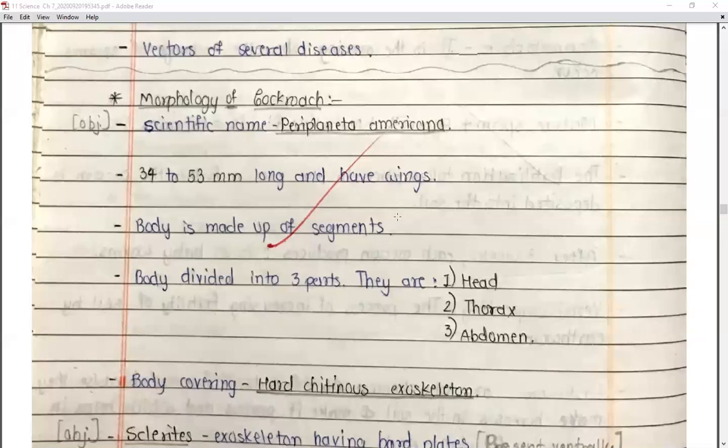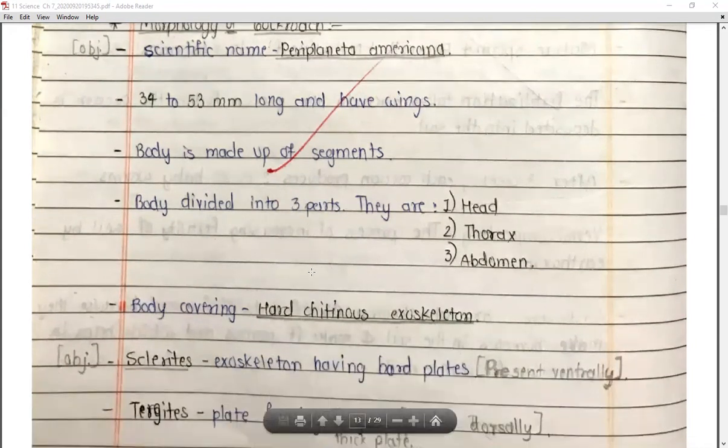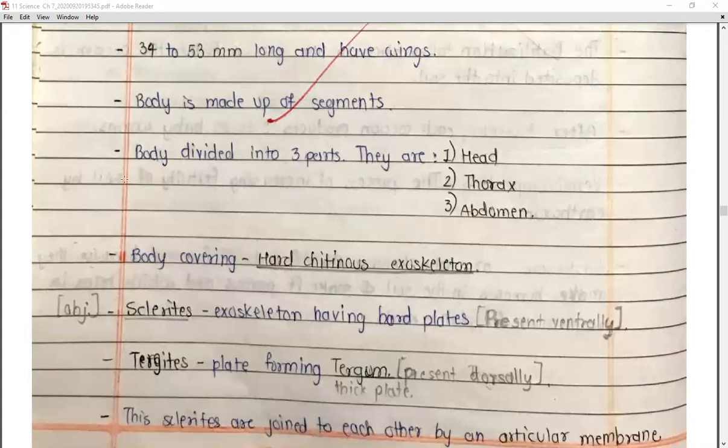The body is made up of segments. That means this animal has a segmented body. The body of the cockroach is divided into three parts. First is head, second is thorax, and third is abdomen, right? So if it is asked which are the three parts of the cockroach body, or simply how many parts are there in the cockroach body, then it is head, thorax and abdomen.